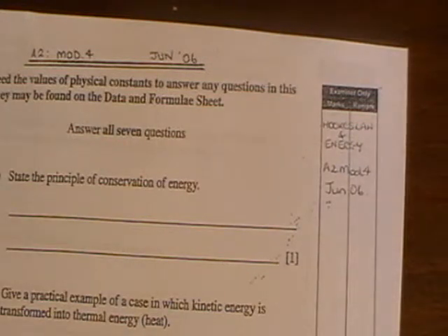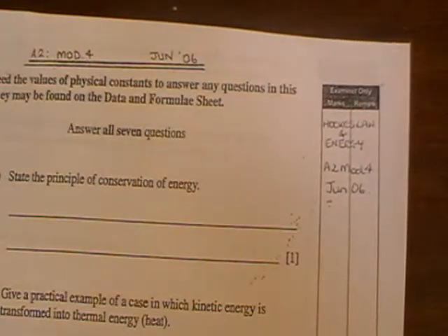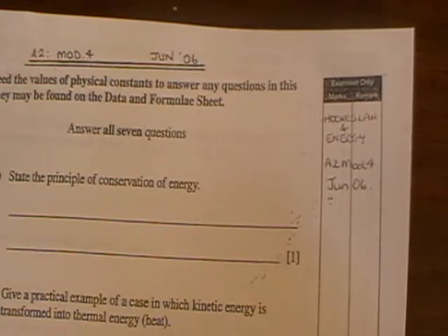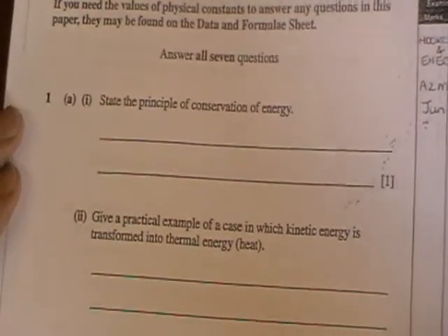This is June 06, and it was an A2 Module 4 question on June 06. And again, this is Hooke's Law and Young Modulus style question. State the principle of conservation of energy.